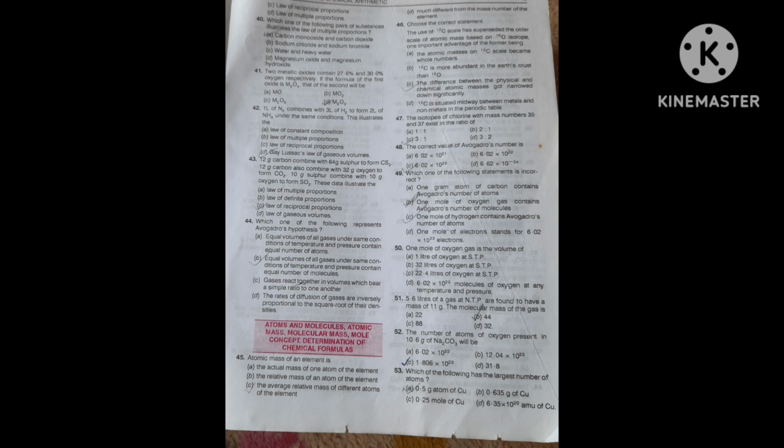Then it is well known that 22.4 liter of oxygen at STP is the correct answer. It means 1 mole of oxygen gas is the volume of 22.4 liter of oxygen at STP. This is based on the definition of mole. Next question, that is question number 51.